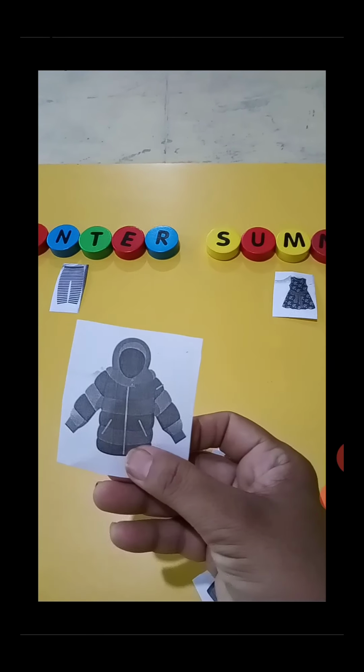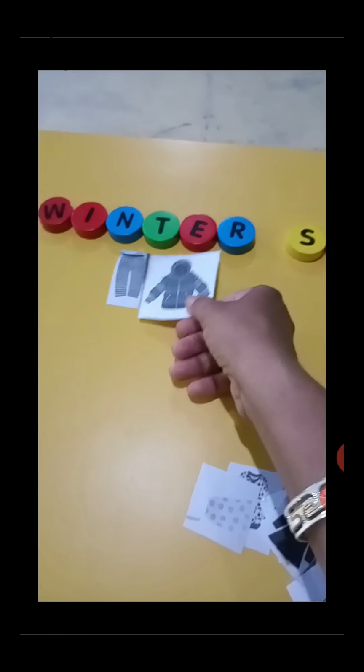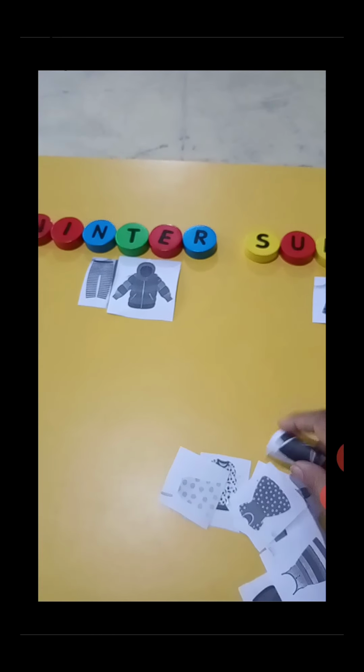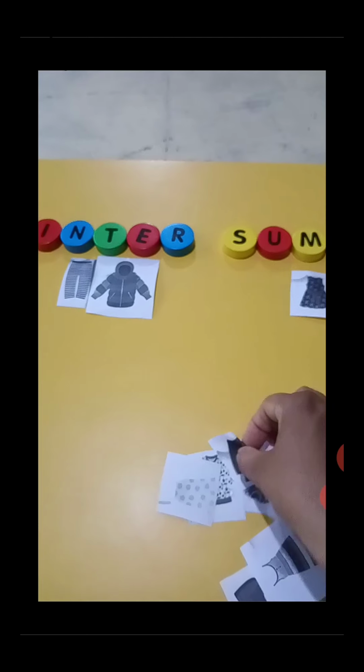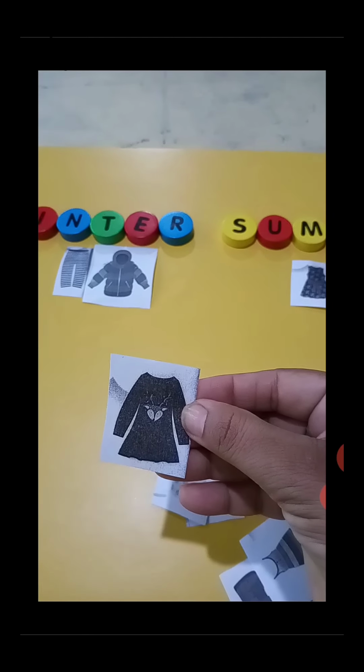Third picture is a picture of jacket. So place near the winter season. This is a picture of cardigan. So place it near the winter.